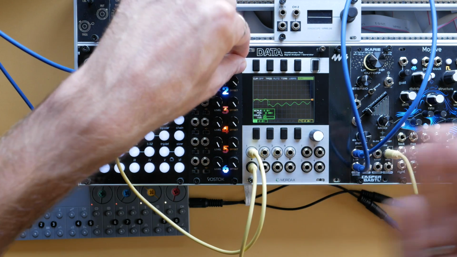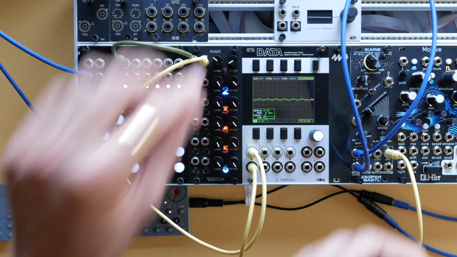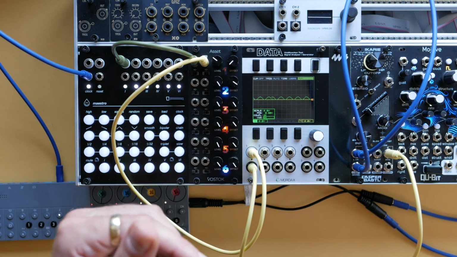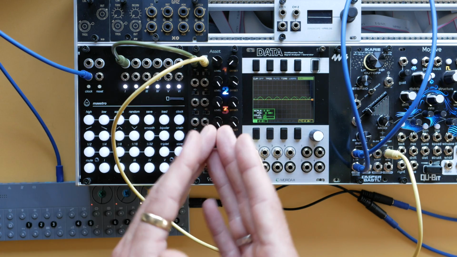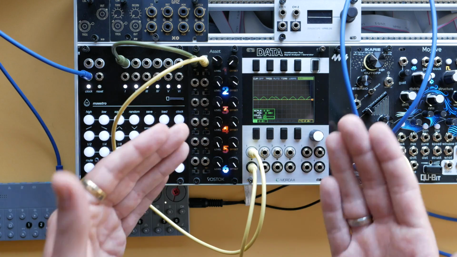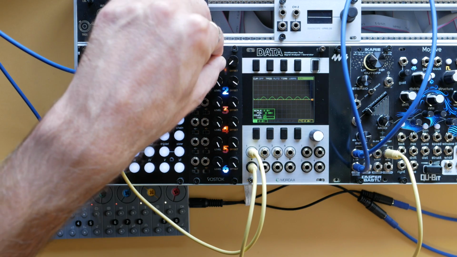So I can basically sweep through the whole spectrum of my filter using this module now and take the signal that I'm getting from the Myestro and really fine-tune it to suit whatever modulation needs I have.